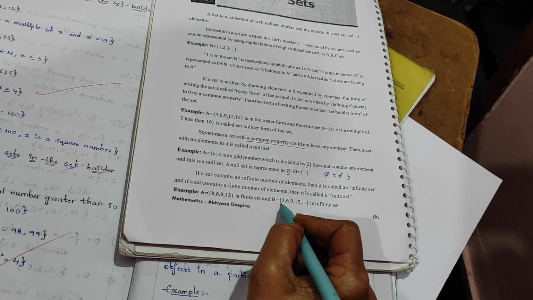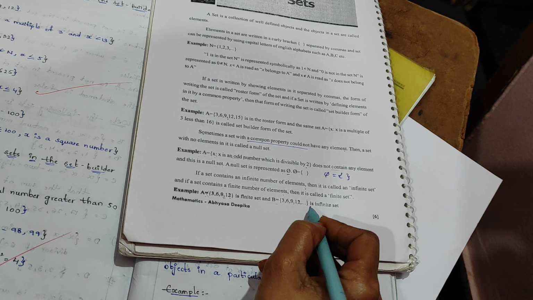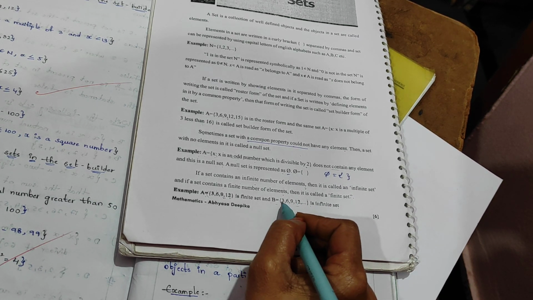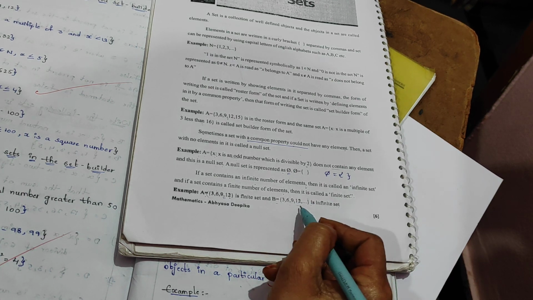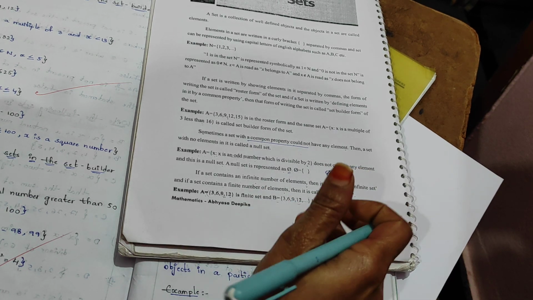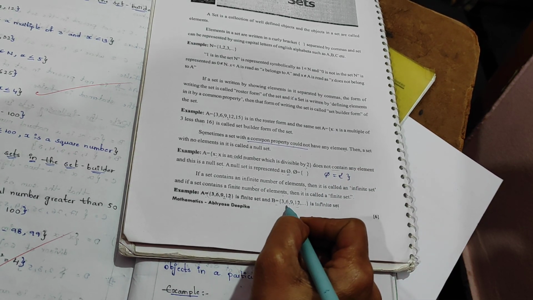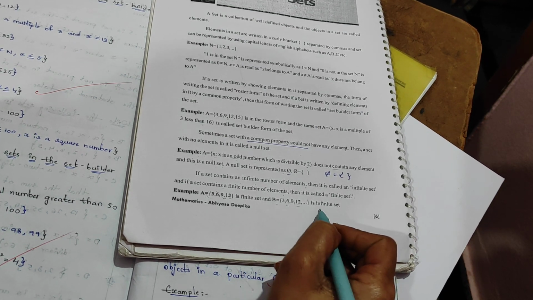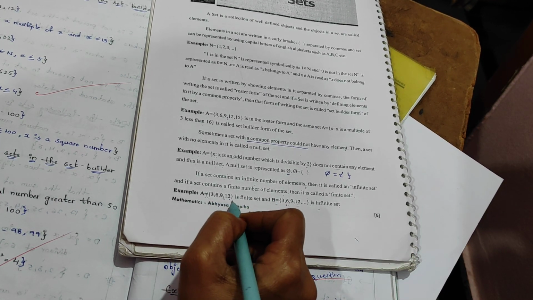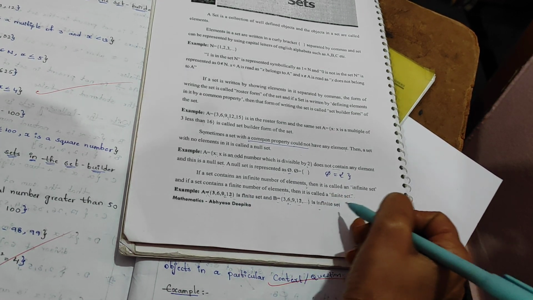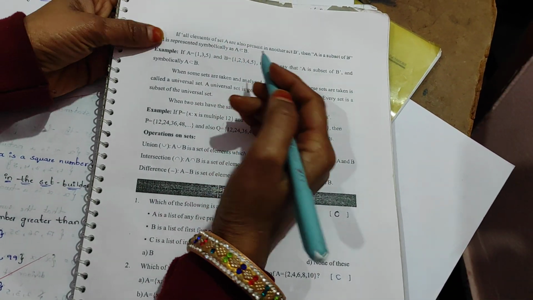Next, B equals 3, 6, 9, 12 and so on. It is an infinite set. We are unable to say how many elements are there: 1, 2, 3, 4 and so on. We cannot count them. So that is an example of an infinite set, where an infinite number of elements will be there. Finite set means a finite number of elements, and we don't write dots. Infinite means dots. Okay, next coming to subset.